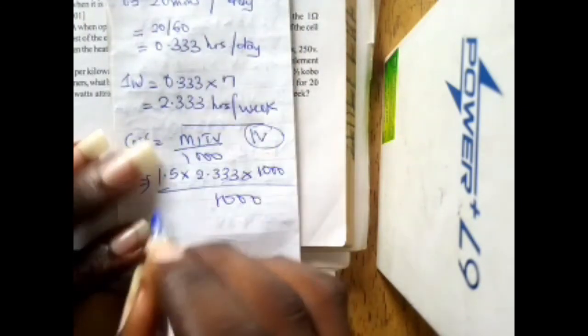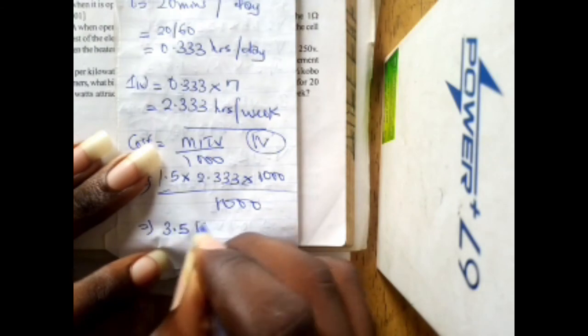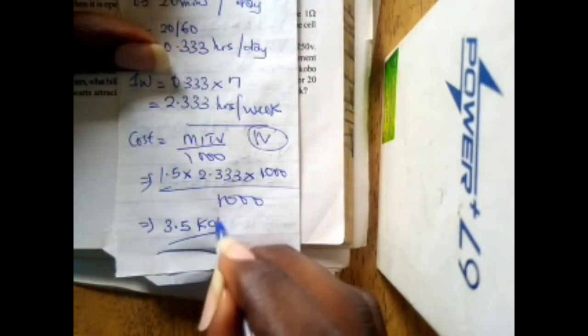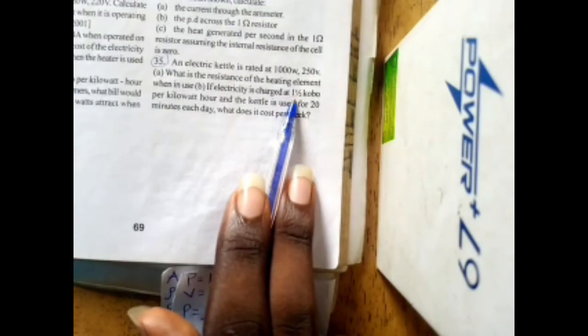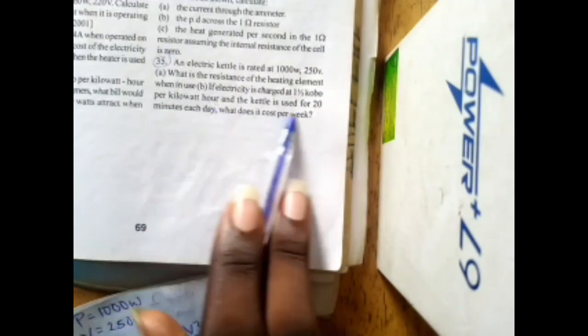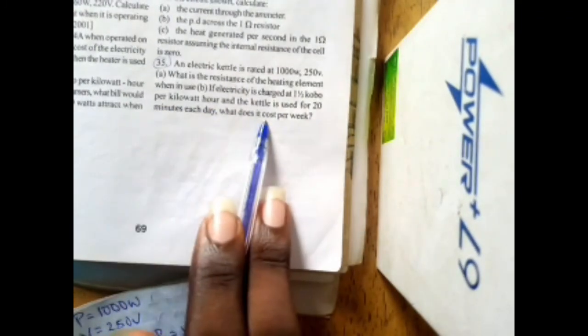So in solving this, we're going to have 3.5 kobo. This is the amount we are going to pay, 3.5 kobo for this electric kettle at the rate of 1.5 kobo per kilowatt hour used for 20 minutes each day. The cost for 1 week is 3.5 kobo.